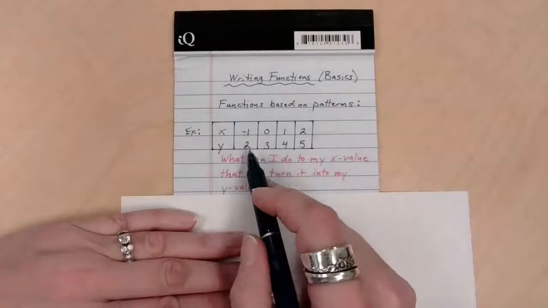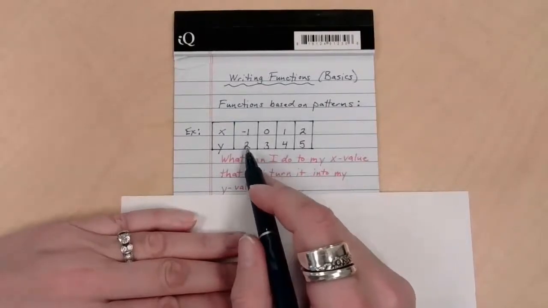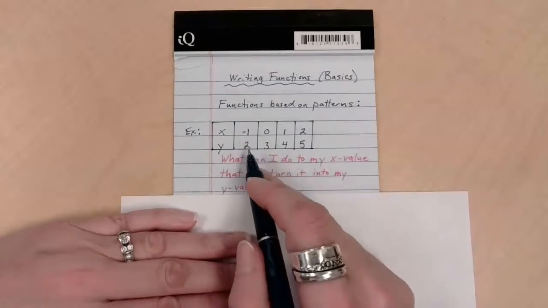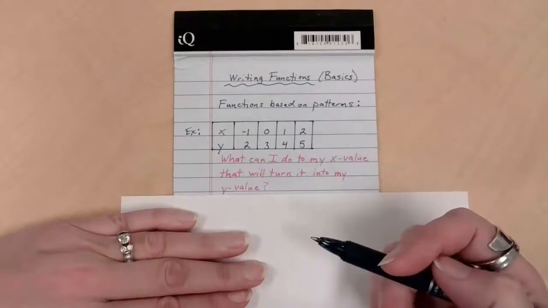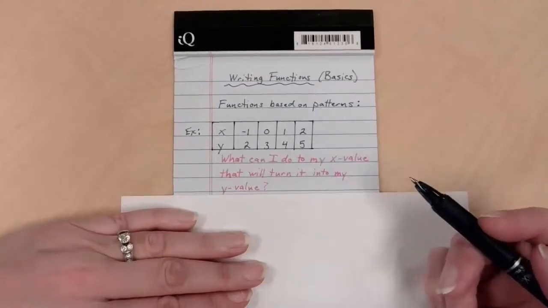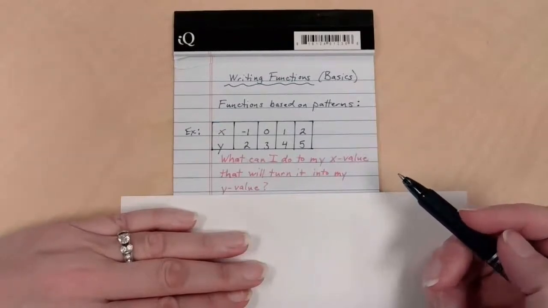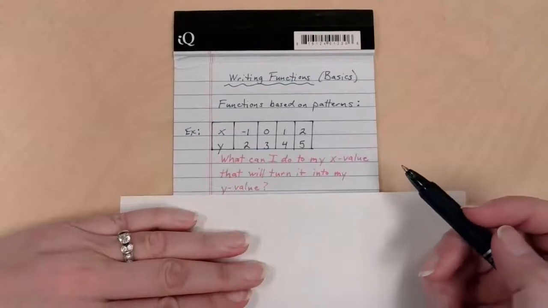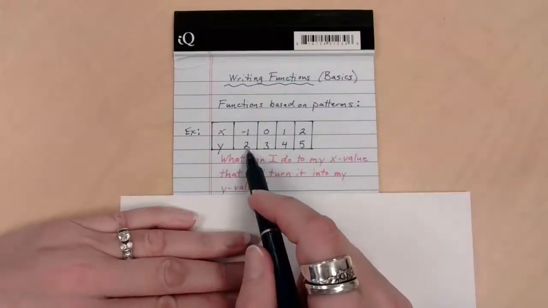If I have a -1 and I'm going to have a 2, how could that possibly happen? Well, -1 is smaller, 2 is larger, so we're talking about the numbers increasing. That means I'm probably going to get rid of subtraction because that doesn't make sense, and division also makes things smaller, so that doesn't make sense. So I am probably at this point looking at an addition or a multiplication type of idea. So let's think addition for a second. What would it take to make a -1 turn into a 2 if I added?